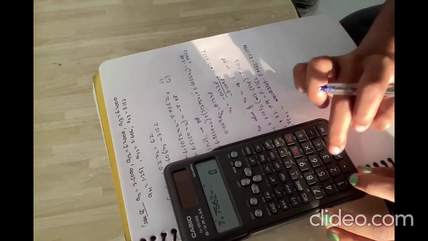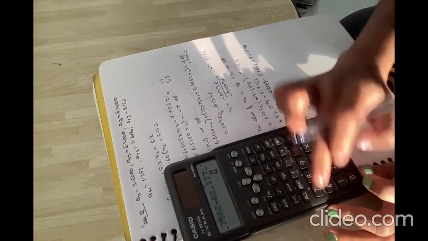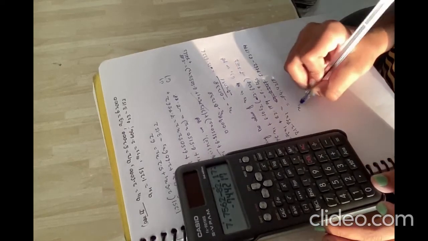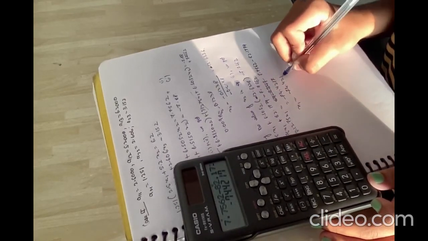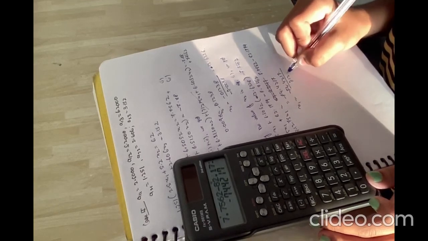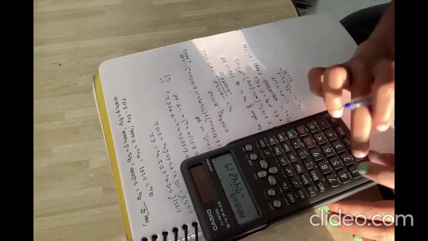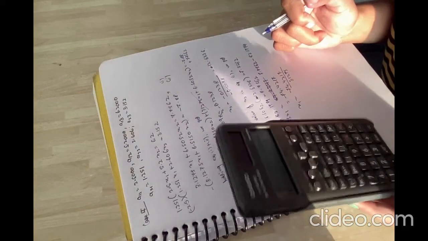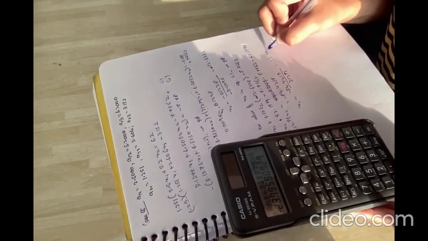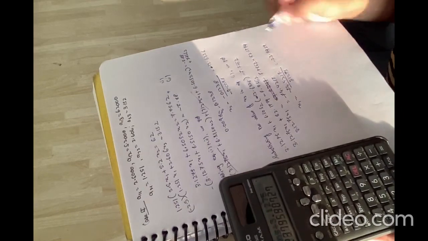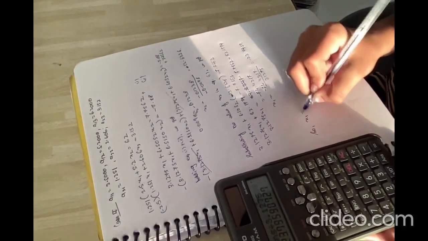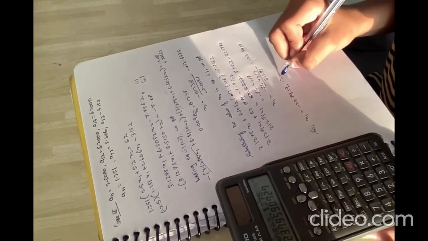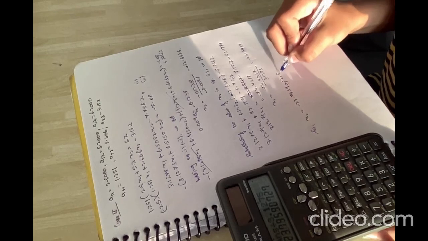7.7562 minus 82.1779, which will be minus 74.4217. So the value of x1 will be minus 74.4217 divided by 3.1275, which will be minus 23.7959. Fine. So x1 is equal to minus 23.7959, and the value of x2 will be 12.6326.